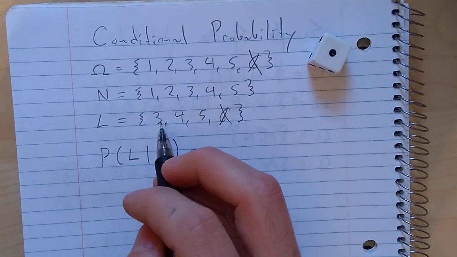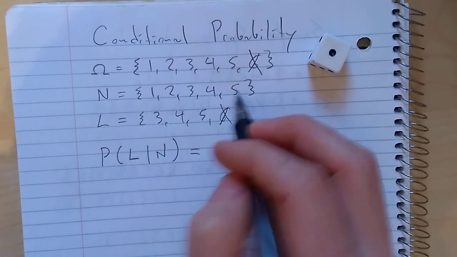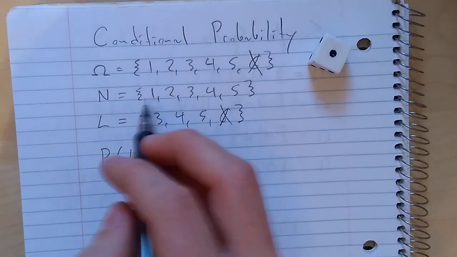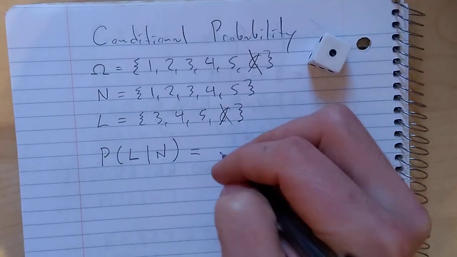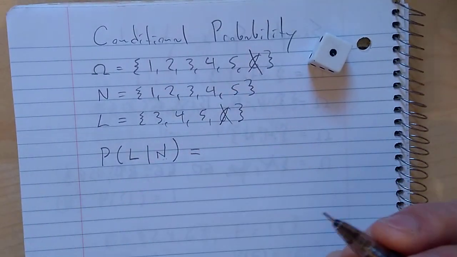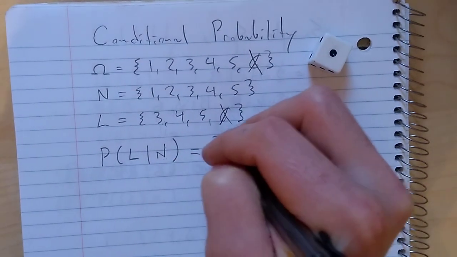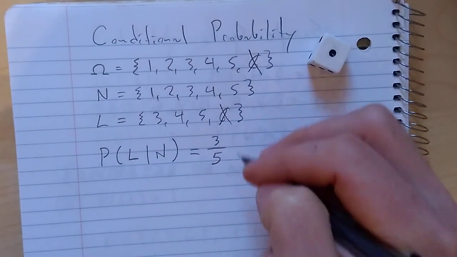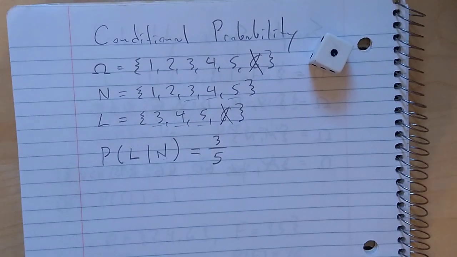So I have 3, 4, and 5, which are 3 of the equally likely outcomes in this event here, which has 5 equally likely outcomes. So I'm going to say that this probability of rolling a number larger than 2, assuming that the result wasn't 6, is 3 out of 5. It's these 3, right?